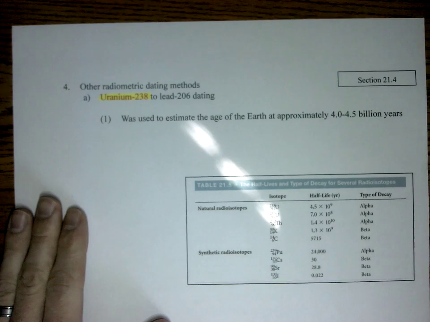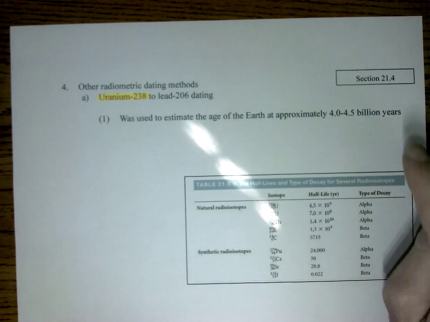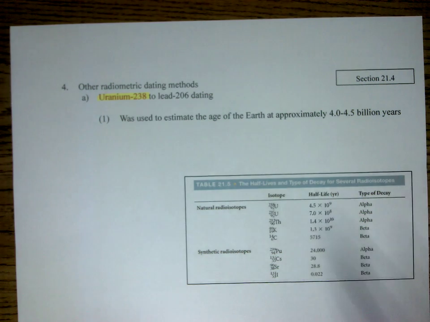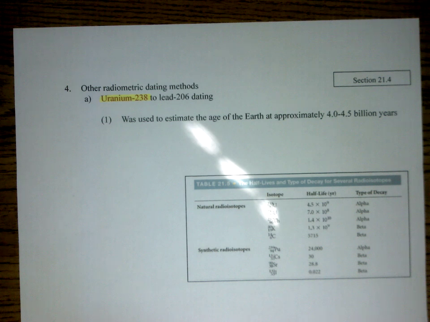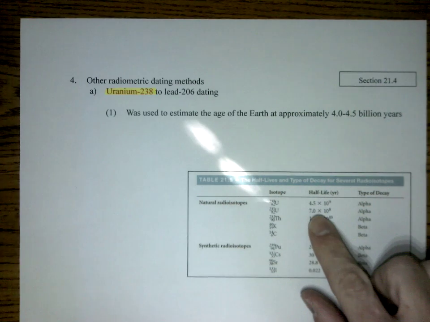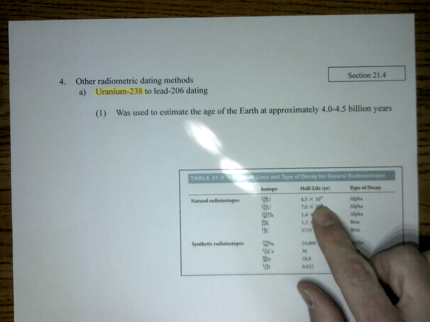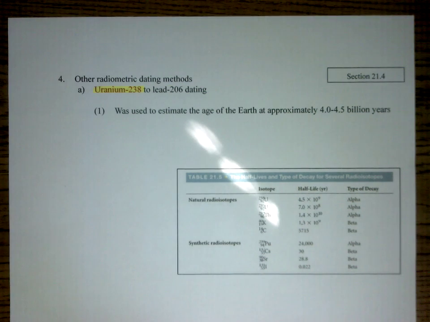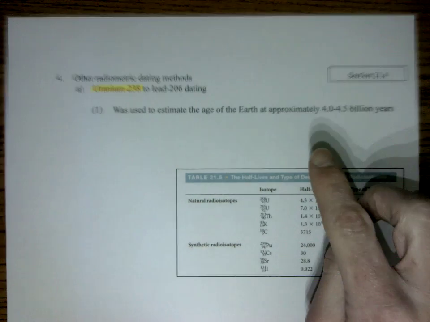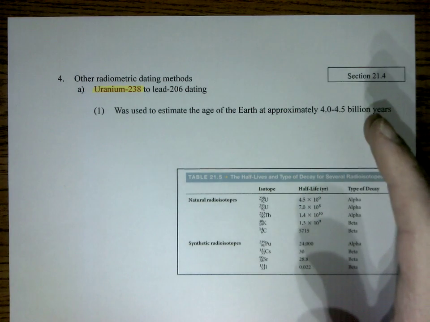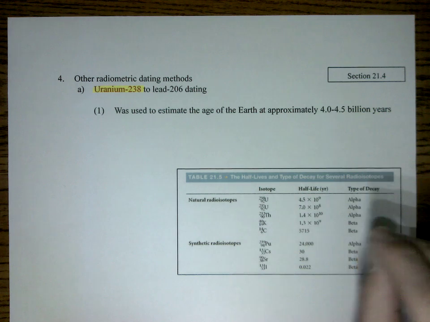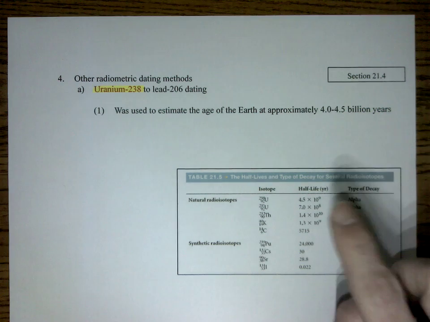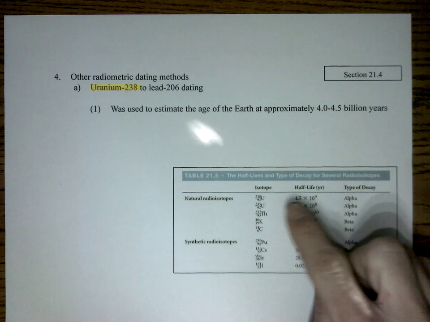Now, uranium-238, very important here, has a lot longer half-life. I don't have it listed here, but, oh, there it is: a half-life of 4.5 times 10 to the 9th years. Pretty gigantic half-life. We can actually approximate the age of the Earth using uranium-238 and going through that process, and that's because it has a larger half-life.